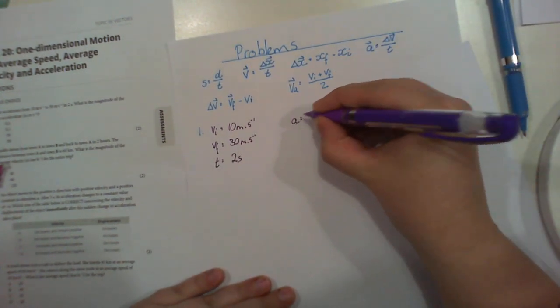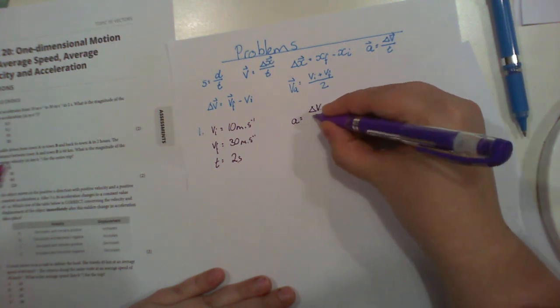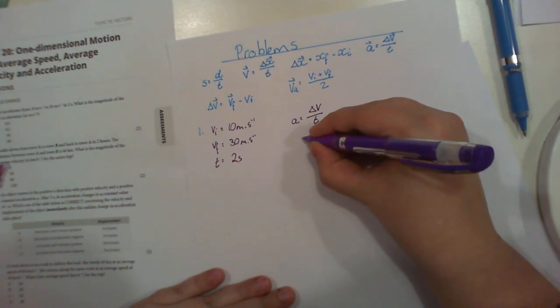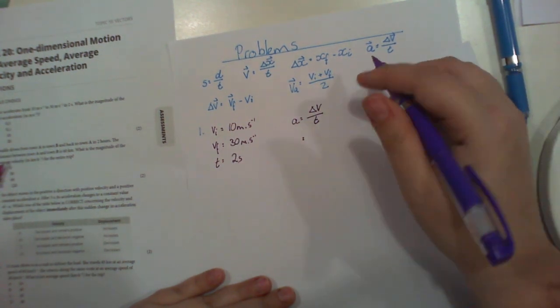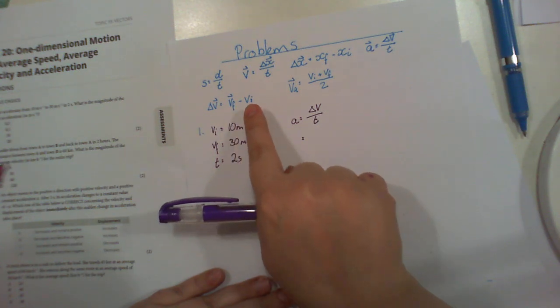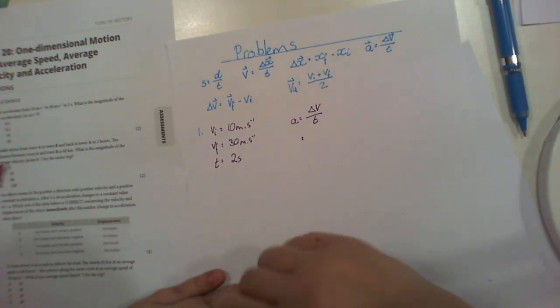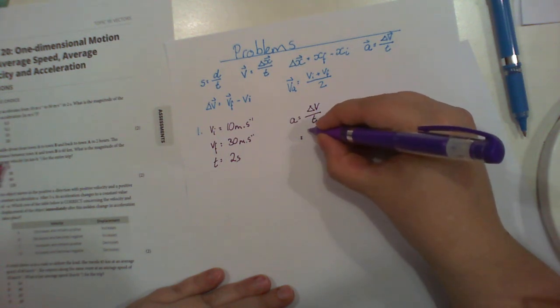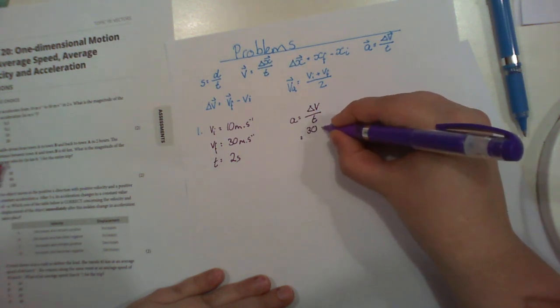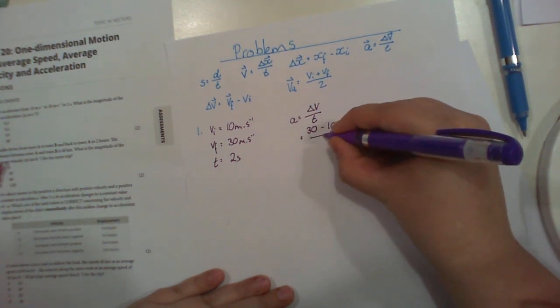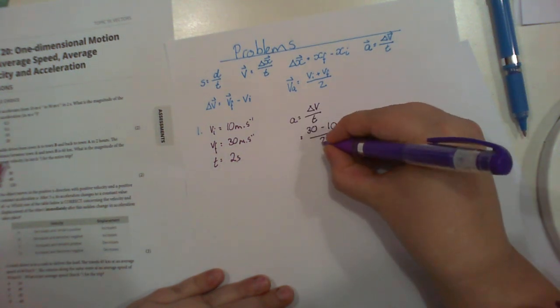So acceleration is change in velocity over time, or in other words, final velocity minus initial velocity. I'll just put that straight in, but if you are struggling, use it. So our final is 30 minus our initial is 10 over 2 seconds.